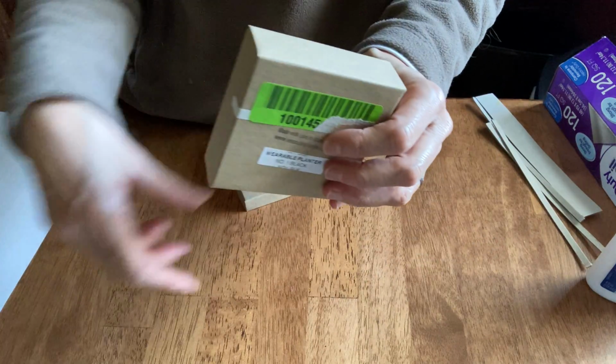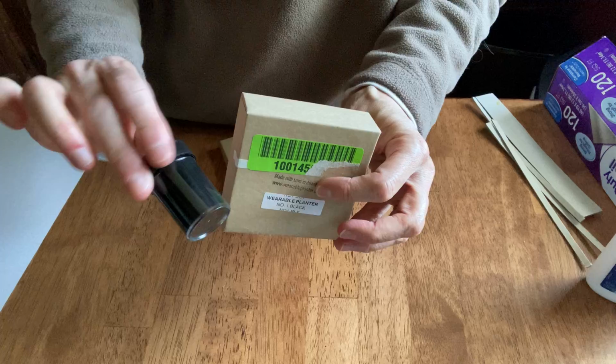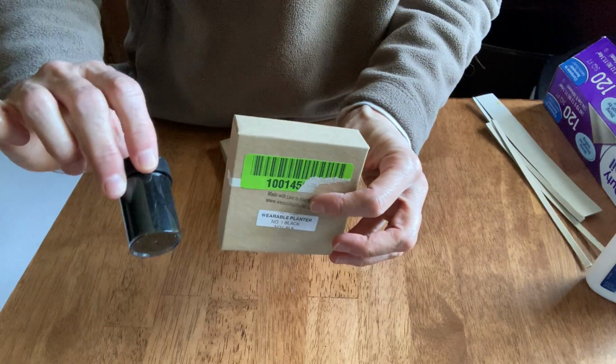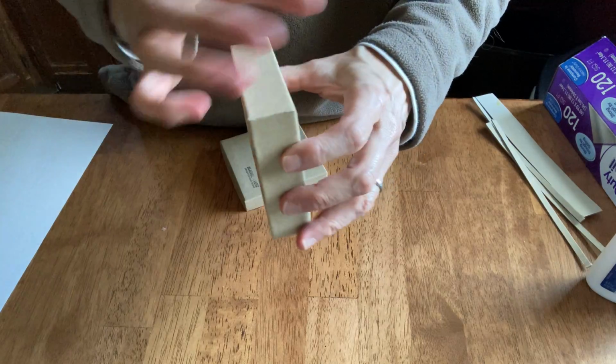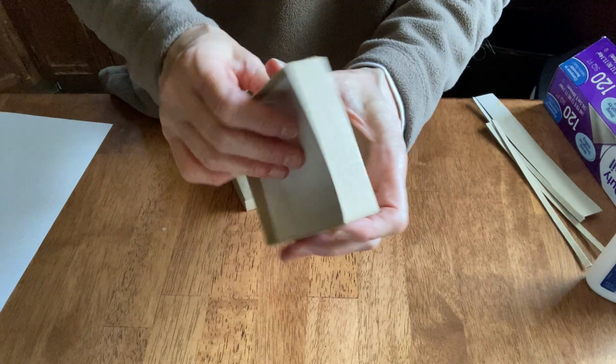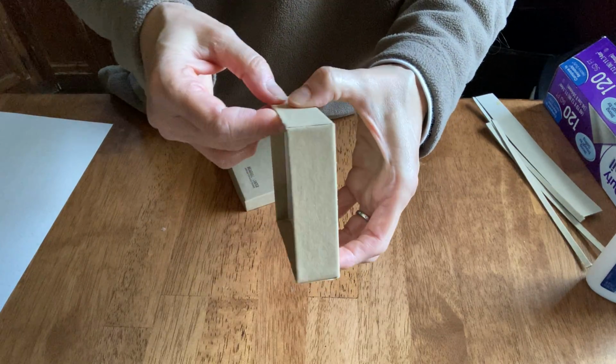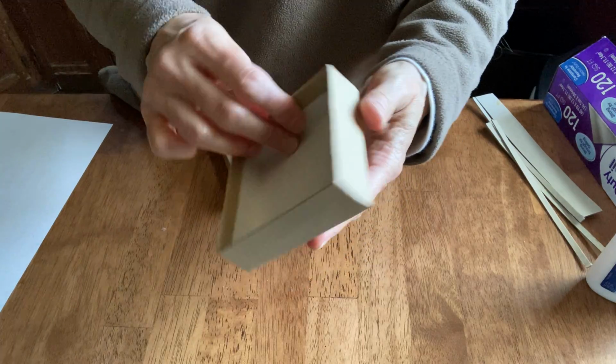However, I did want to mention that I am going to be using some acrylic paint that I have, and I just bought it at Walmart. And if you wanted to paint the box a different color, I usually do silver in the classroom with the silver tempera paint. You can certainly paint the box.